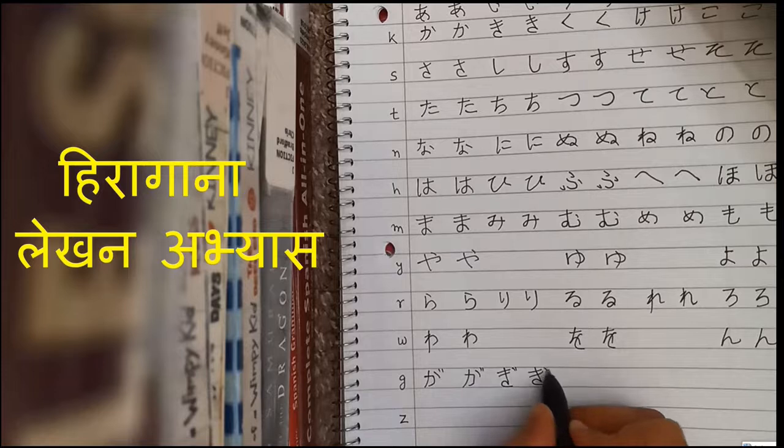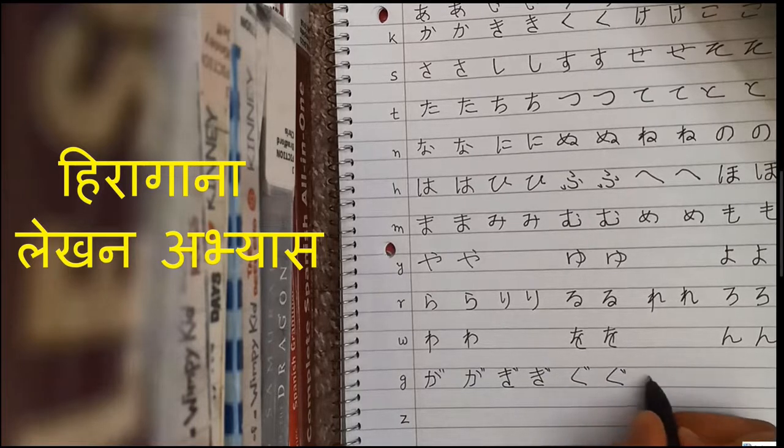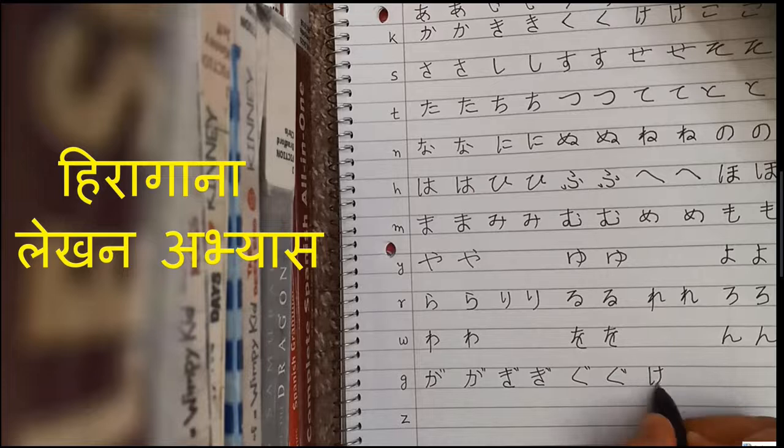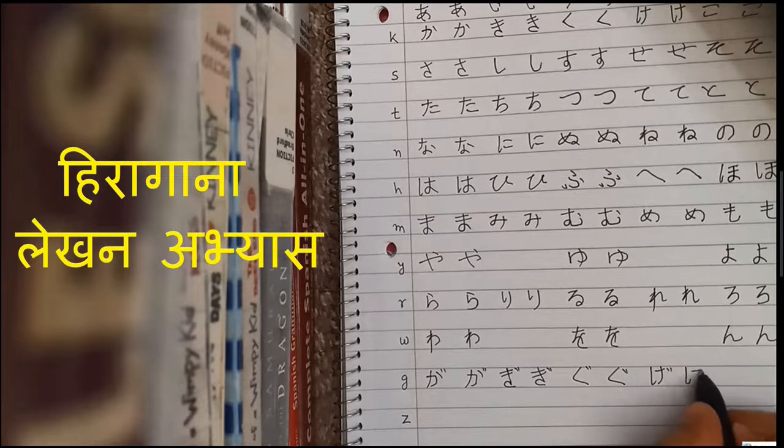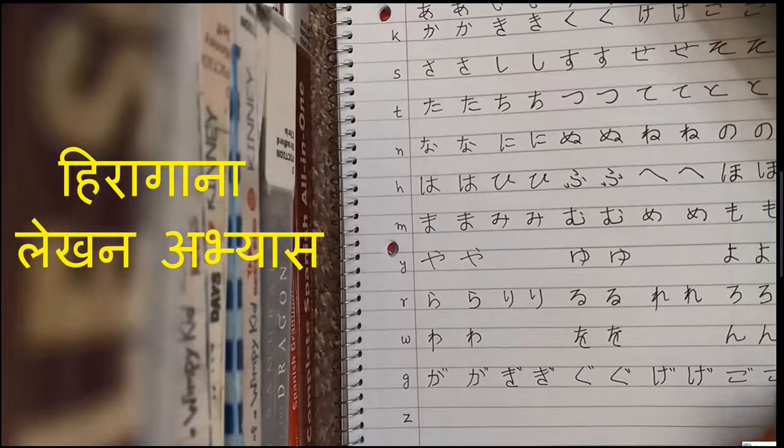Ga, gi, gu, ge, go. So this means we have completed the gojuons, and now we have started with the dakuons.